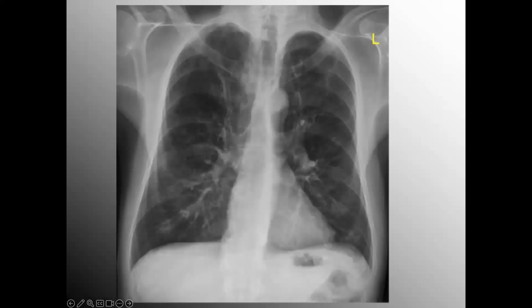This is a good example of what's known as air trapping or hyperinflation. Note the rib spaces here, even compared to the left lung on this side, is much more widened. Here's that bronchial cuffing again. I mentioned that earlier, where you have a bronchi that just happens to hit the film just right. Looks kind of like a little donut. It should not be thickened like that unless there's some edema present.